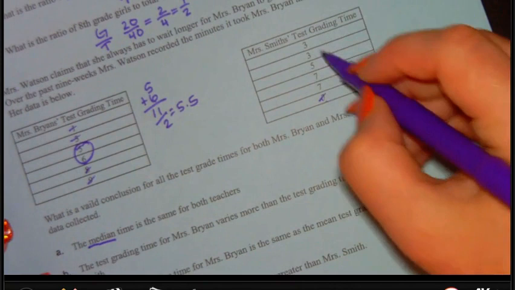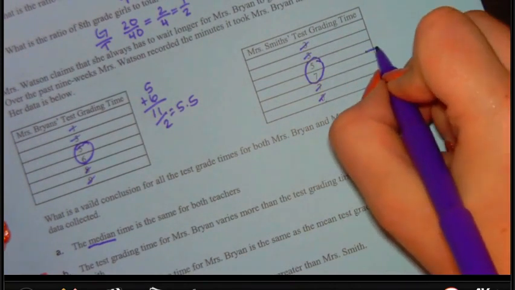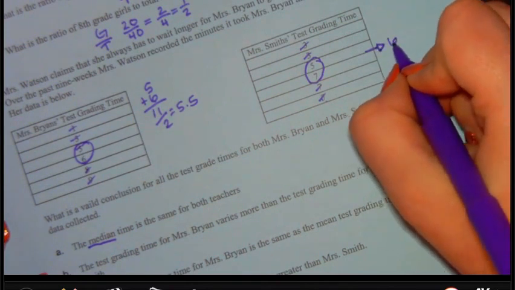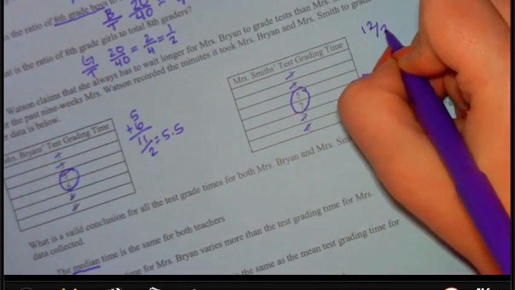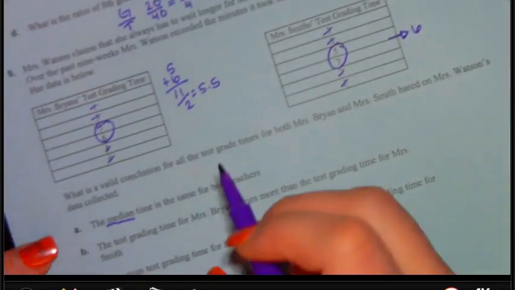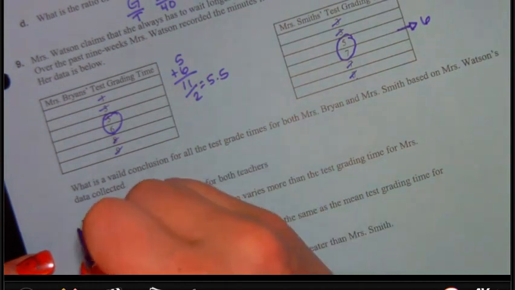I need to go here, high, low, high, low. I get 5 and 7. And the number directly in the middle, because that is what you're doing, is giving you 6. 5 plus 7 is 12, and 12 divided by 2 gives you 6. All right, so the median times for the teachers are the same, and the answer is no.